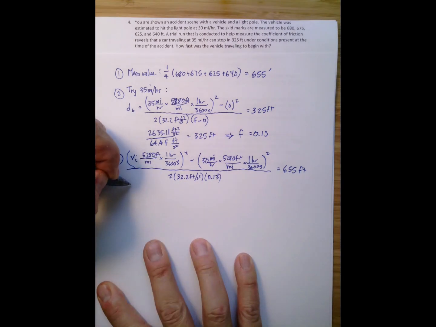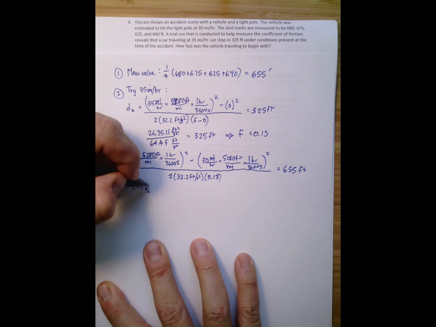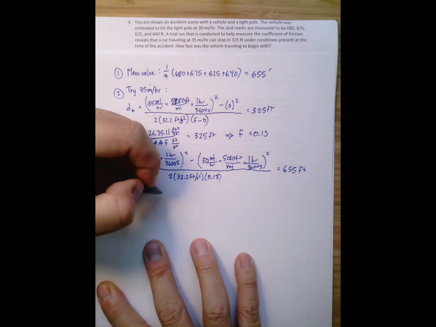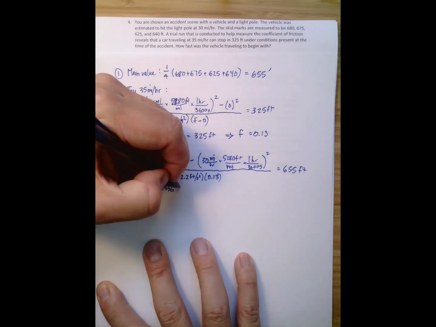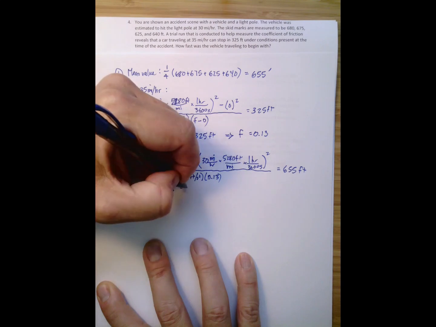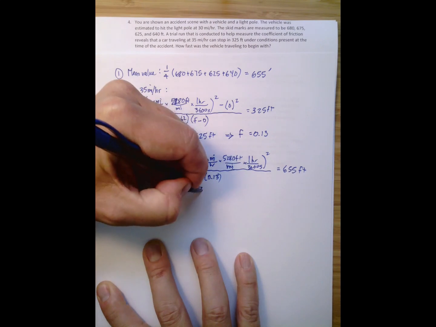So this is going to be 2.15 vi squared minus 1936 equals 548.66.